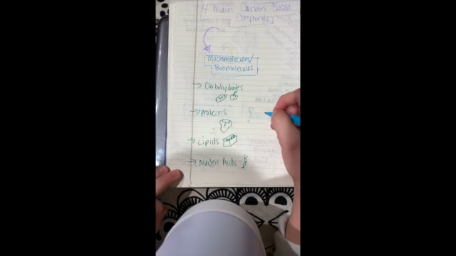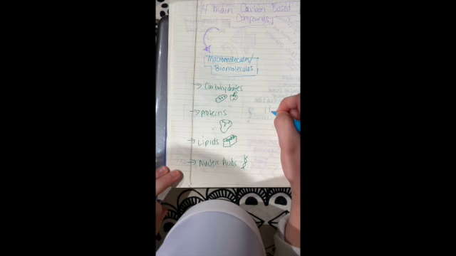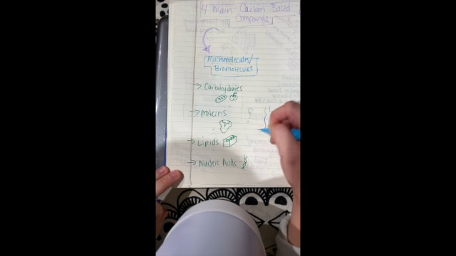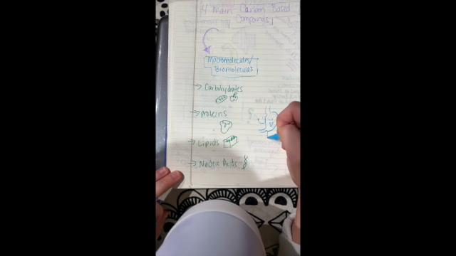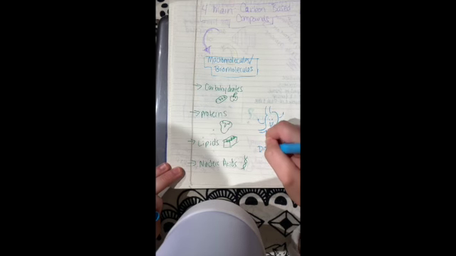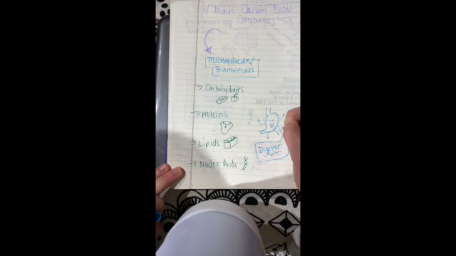Okay, so through digestion, I'm going to try to draw a little stomach for us, rather than going through the whole digestive system. He's going to be happy because he just ate food. He's pumped up on carbon. So through digestion, these macromolecules are broken down into their monomers.